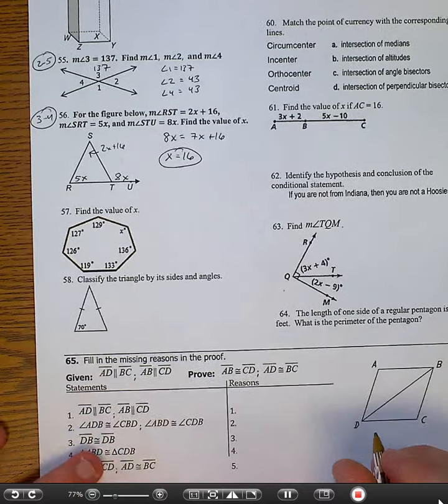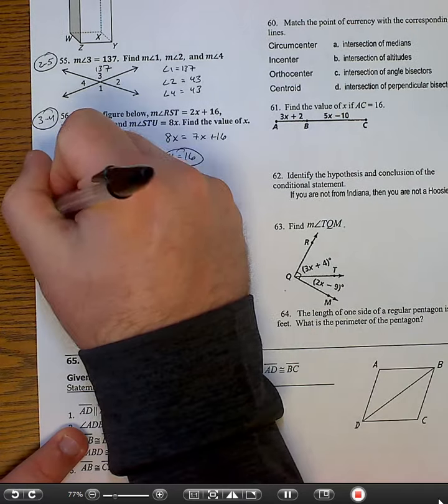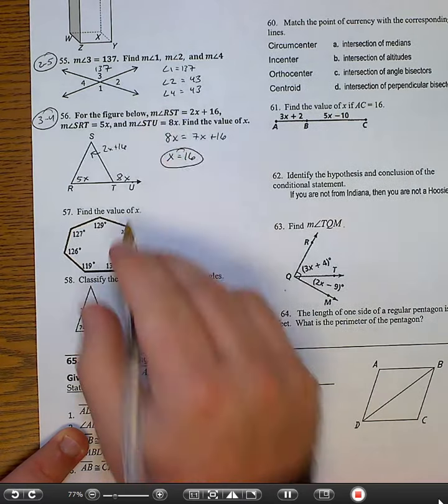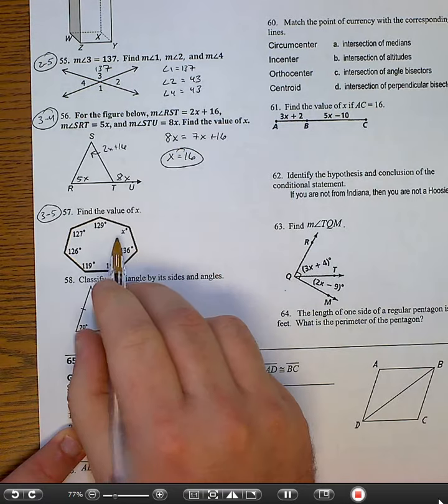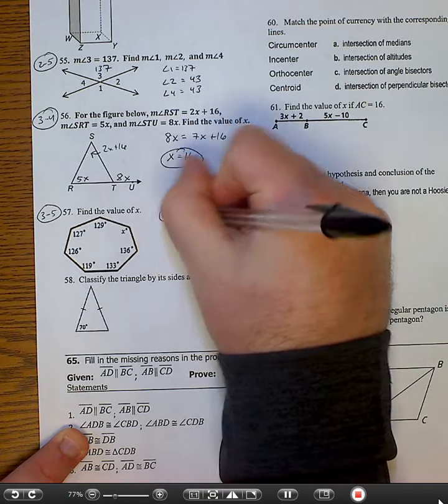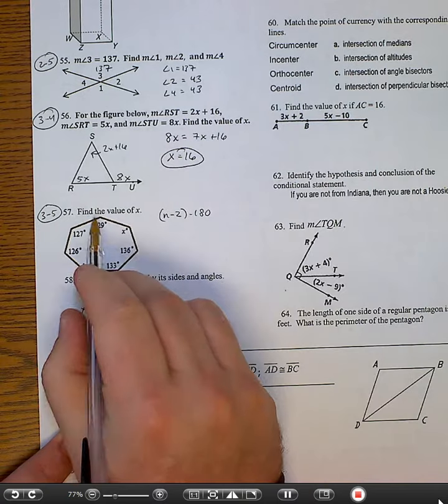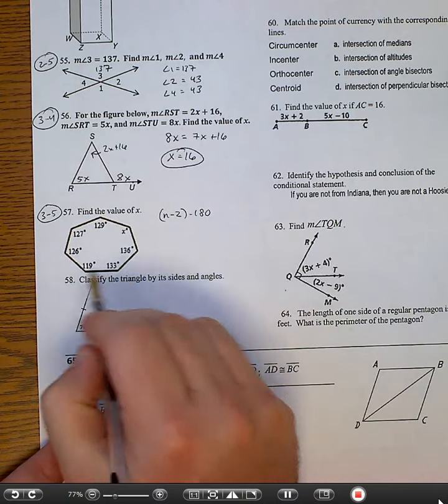Find the value of x. This is the Polygon angle sum theorem. So that's Unit 3, Lesson 5, which says n minus 2 times 180. Well, n is how many sides? 1, 2, 3, 4, 5, 6, 7 sides.